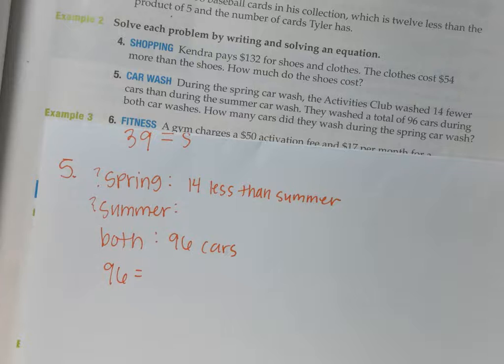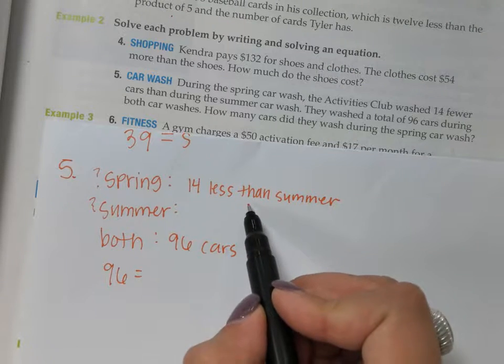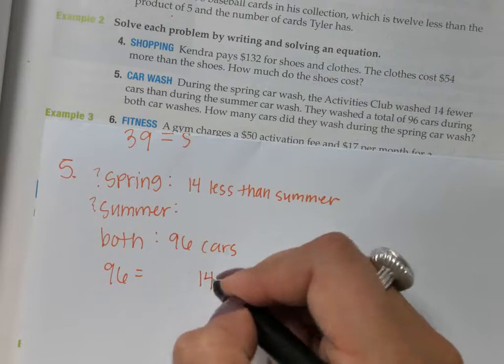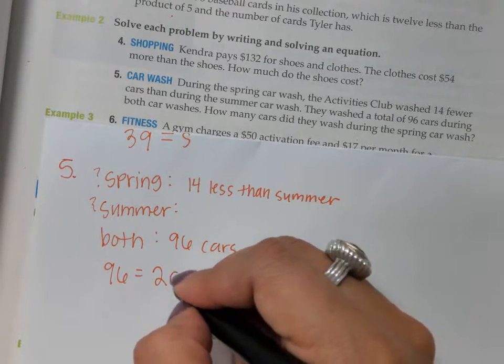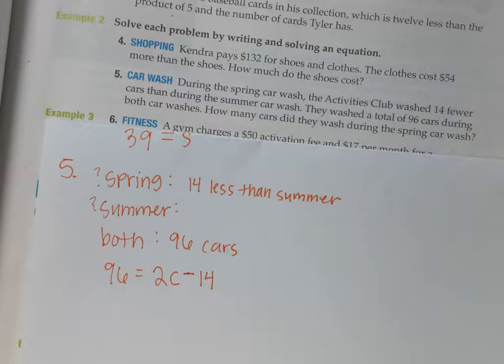So if I don't know spring and I don't know summer, but I know that spring was 14 less than summer, how can I write that with a variable? Ethan. 96 is equal to 2 times the variable minus 14. It's less than, so that's why we're switching it around. That's why the 14's at the end. And then we've got 2 times the variable. So I'm going to say 2C for cars. So I've got 2C minus 14 is equal to 96.